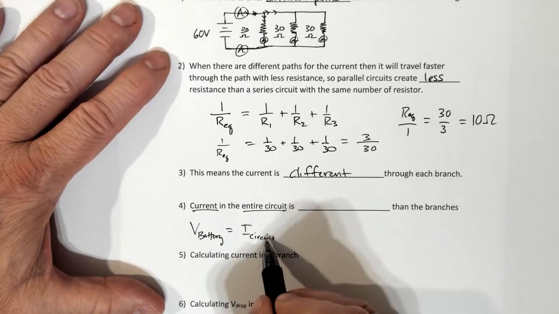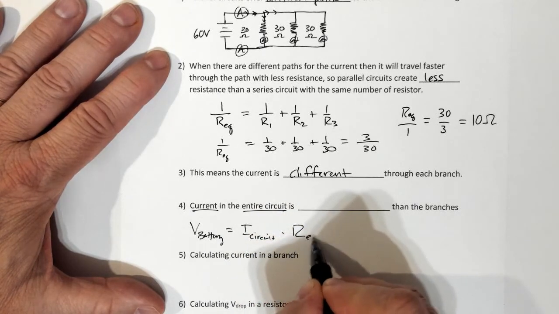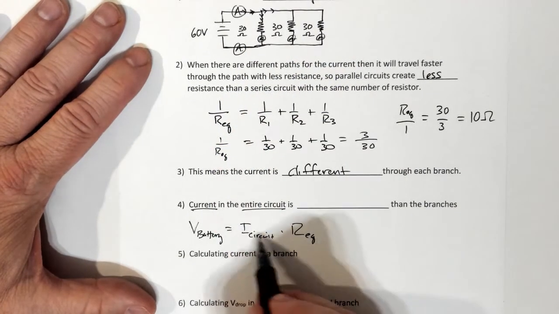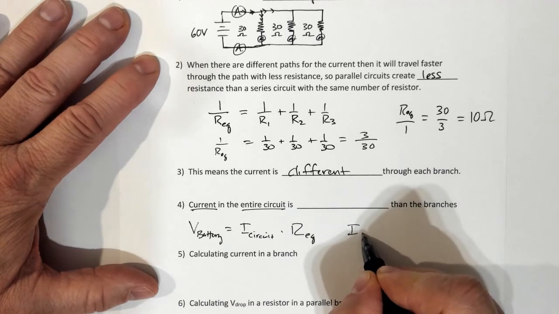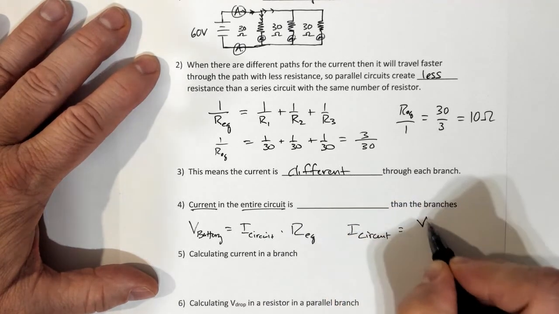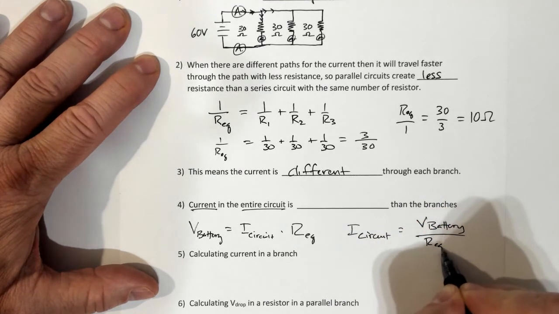So how do you find the complete entire circuit? You then just use R total, or equivalent in this case, because it's not really a total, we're not adding them up. And so if I wanted to know I circuit, here's your equation. I in the entire circuit would be V battery over R equivalent, okay?